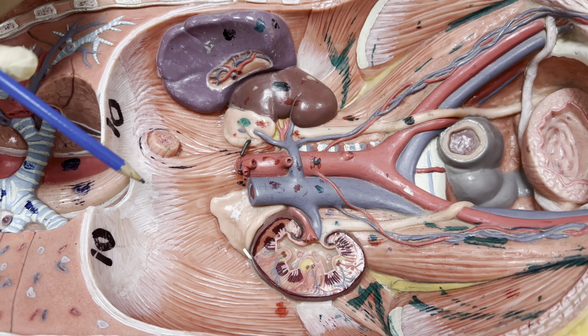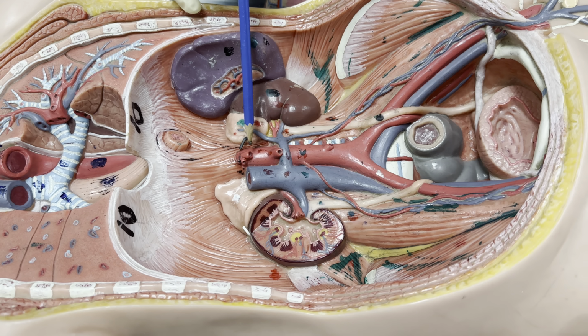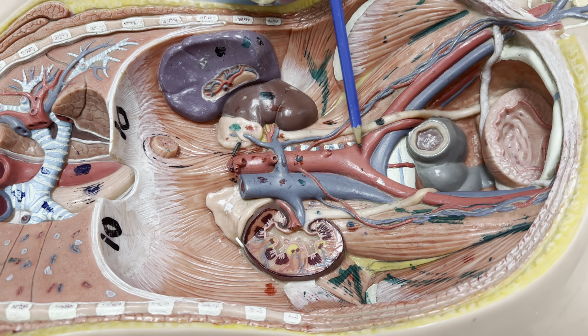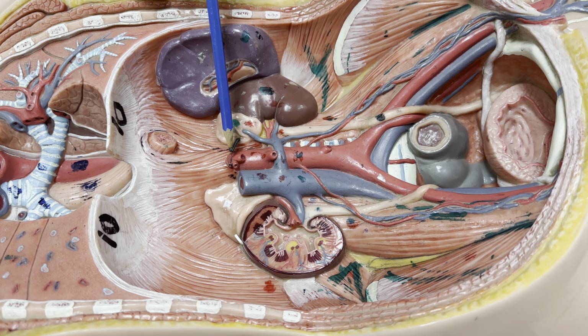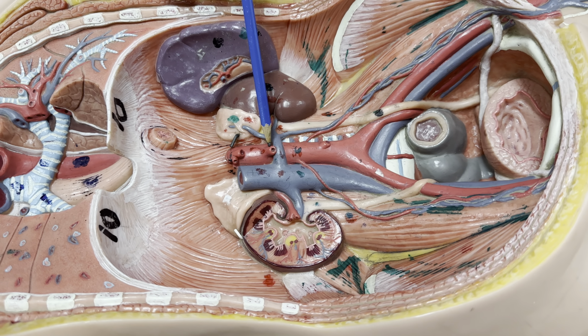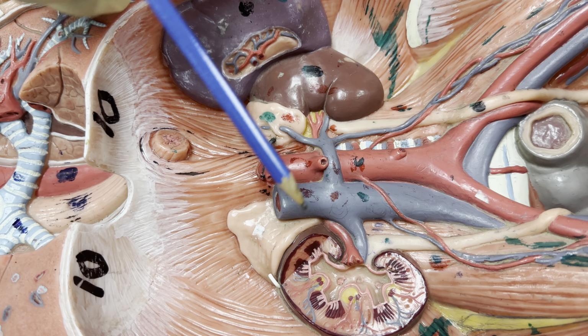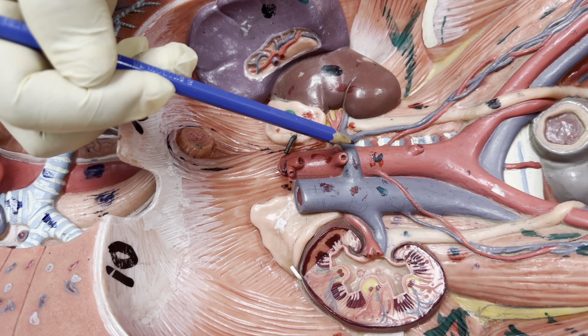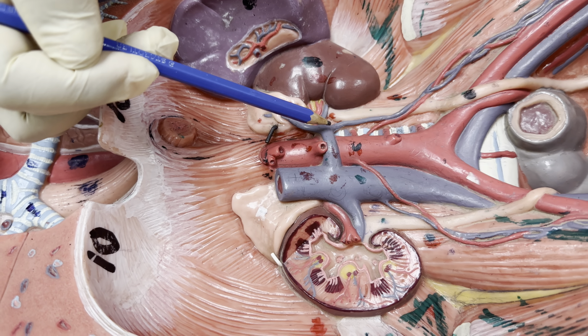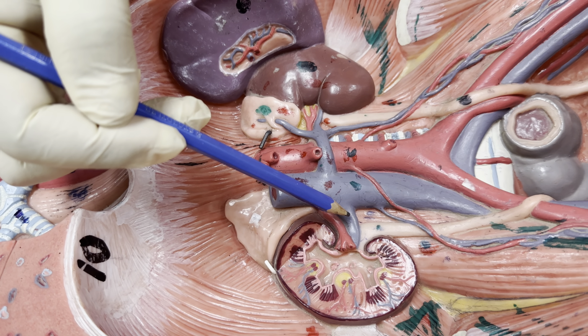Apart from posterior abdominal wall muscles, you might be asked about the blood vessels. So we have this abdominal aorta with anterior branches and the lateral branches, like this is the celiac trunk, this is the superior mesenteric artery, and this is the inferior mesenteric artery. This is the inferior vena cava, with the left renal vein, which is crossing anterior to the abdominal aorta. This is the right renal vein.